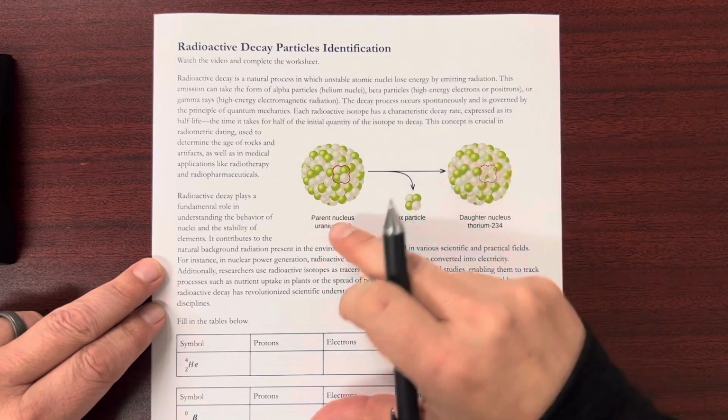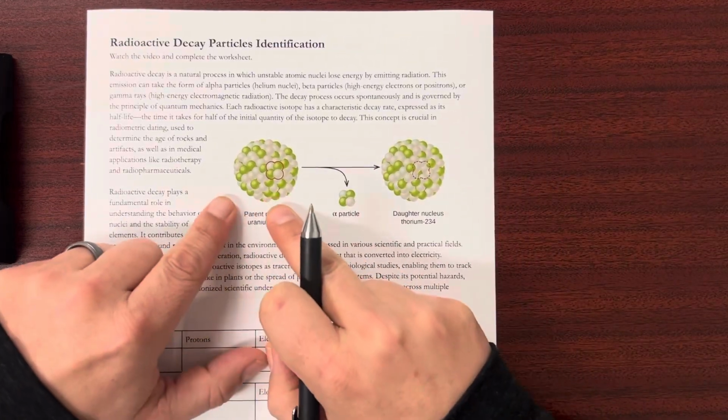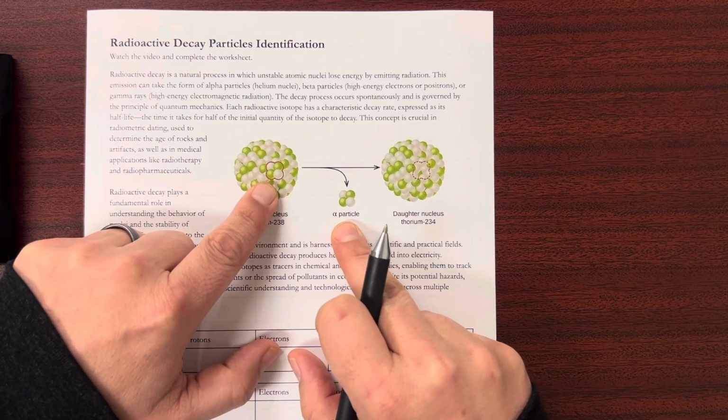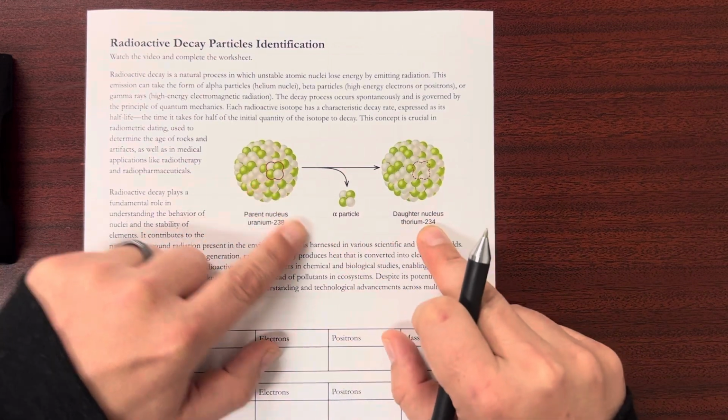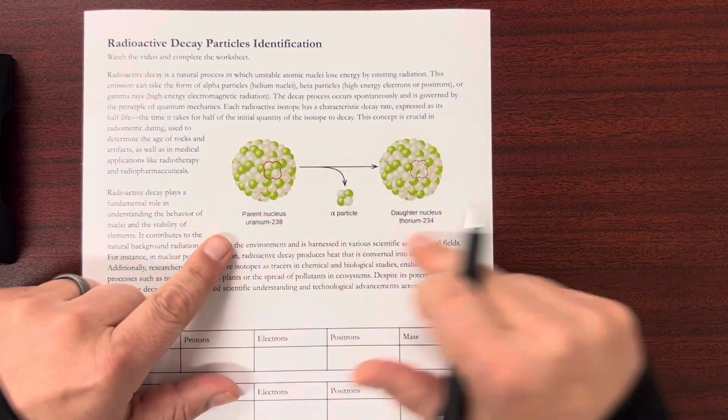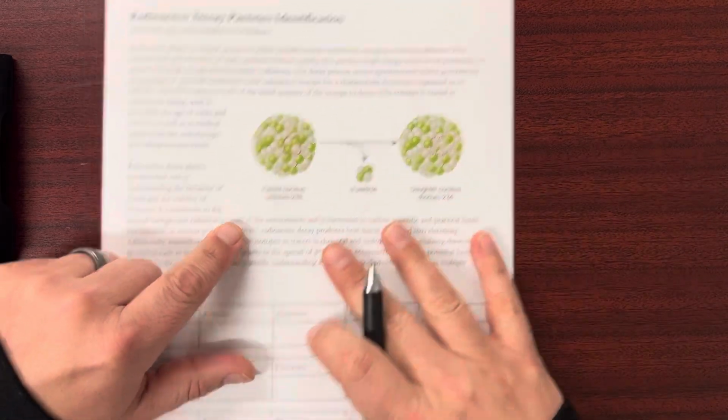Now, this can happen in many different ways. The one they're showing here is it's going to emit an alpha particle and release a little bit of energy with that. And now it is more stable. This new form is more stable. That is radioactive decay, okay?